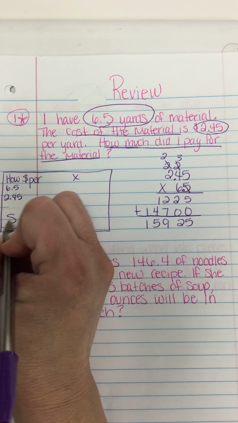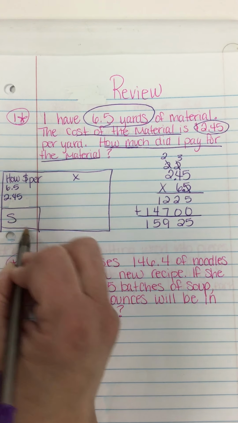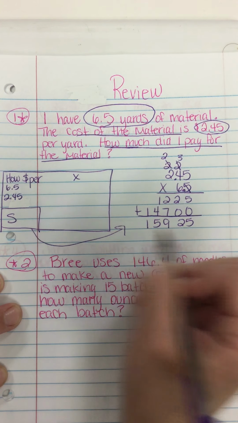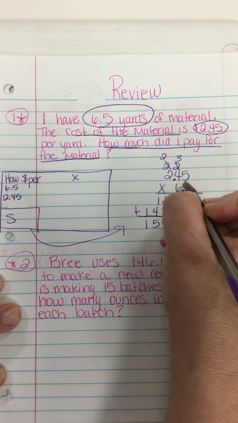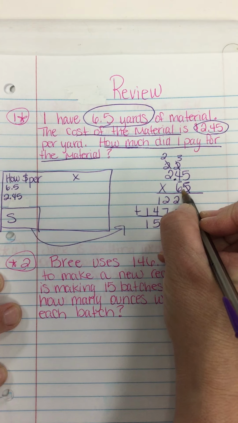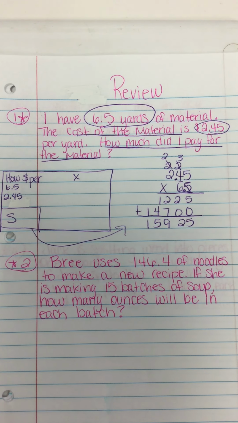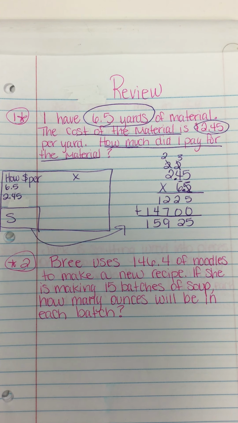So this is my solve right here. This is what I'm doing. Okay, now I have one decimal with 2 places behind it and another decimal with 1 place behind it. That's a total of 3 decimal places in my problem.